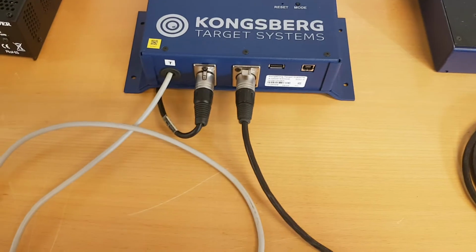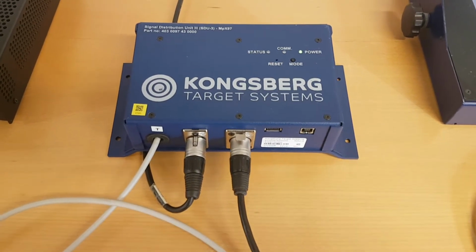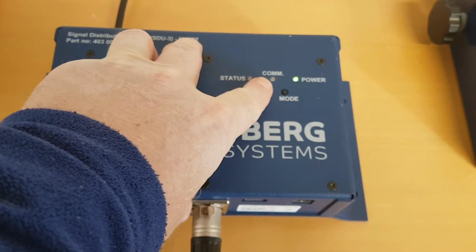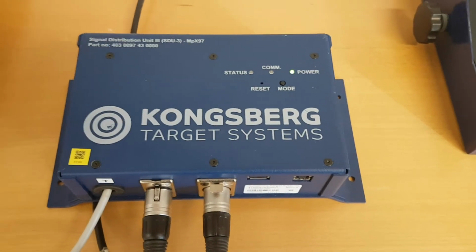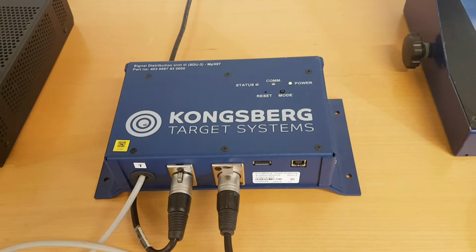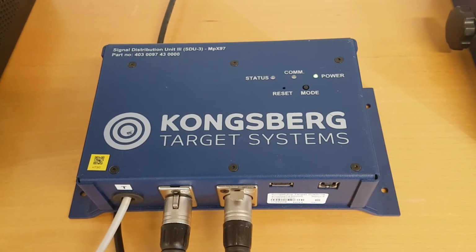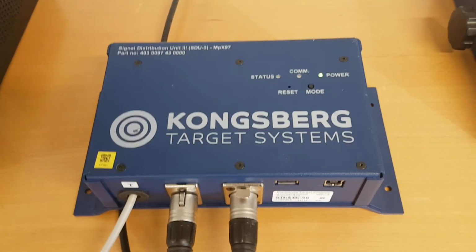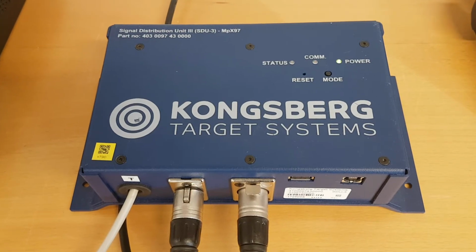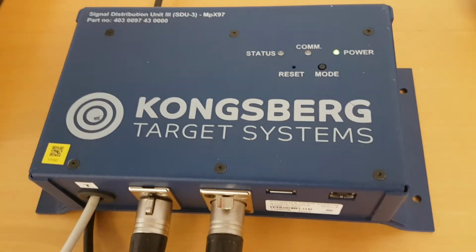So if you experience this kind of delays, one way to find out is actually to observe the comm LED on your SDU, at least to make sure that the communication cable between the firing line and target line is okay. So if you have one shooter or two shooters on the firing line and they shoot at a slow pace, try to link the shot to the flash, and make sure that for each shot which is fired you only have one flash.